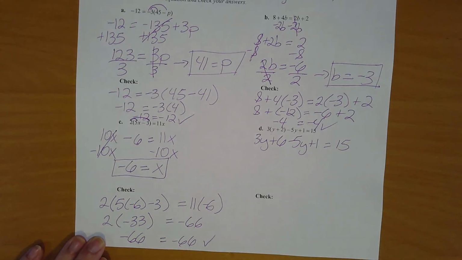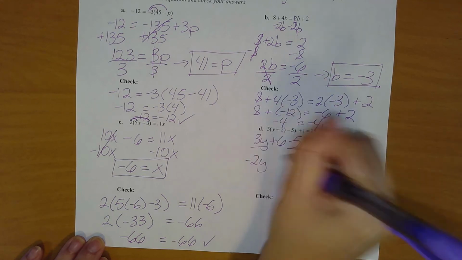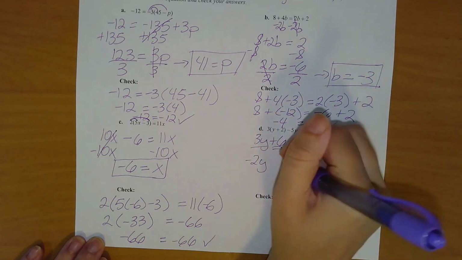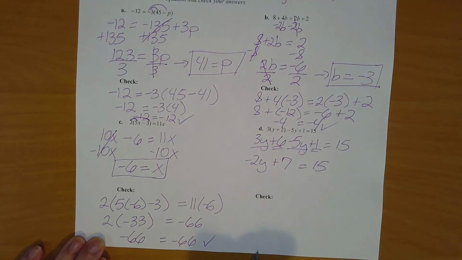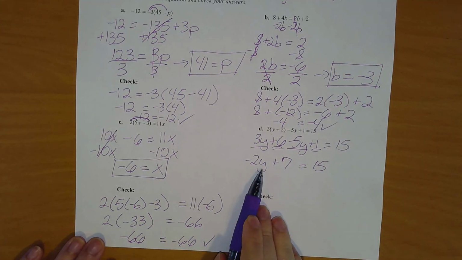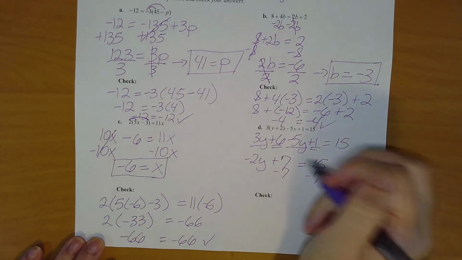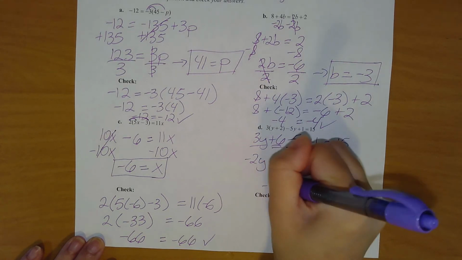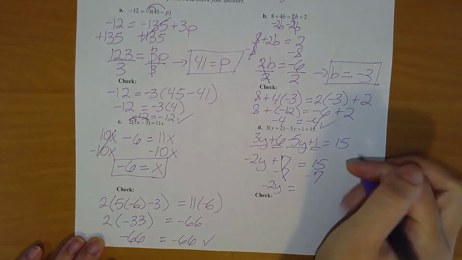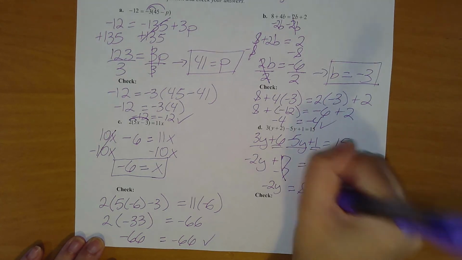Then I can combine like terms. 3y minus 5y is negative 2y. 6 plus 1 is positive 7. Okay. Then I need to get my y by itself, so I'm going to subtract 7 from both sides to get rid of the 7. 7 minus 7 is 0. So now I have negative 2y equals, and then on the right side, 15 minus 7 is 8.